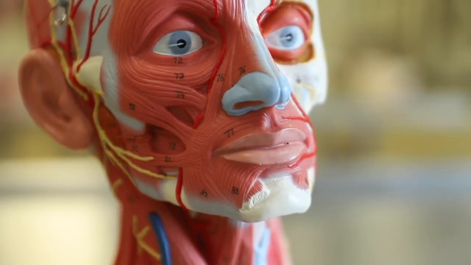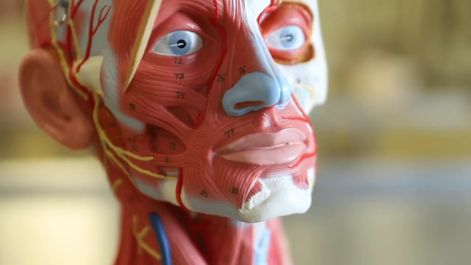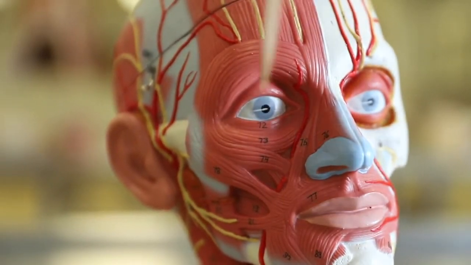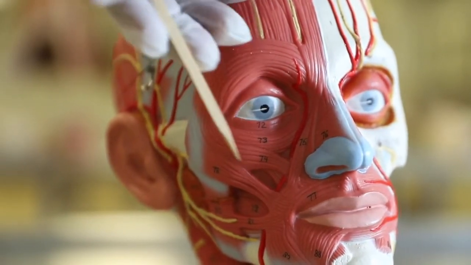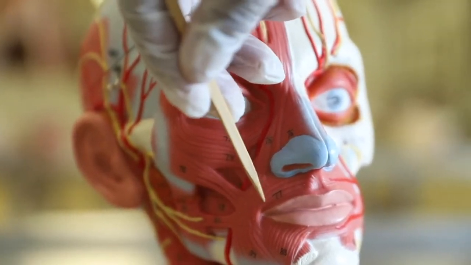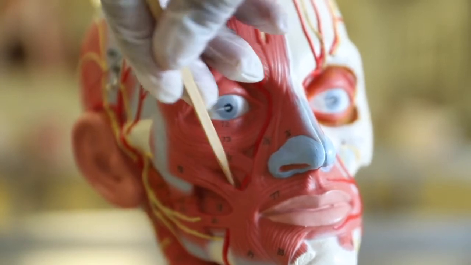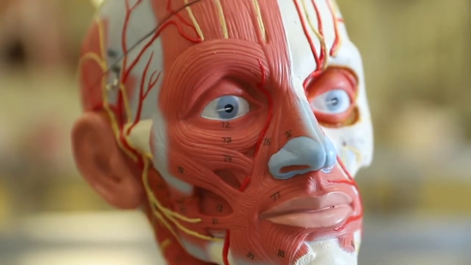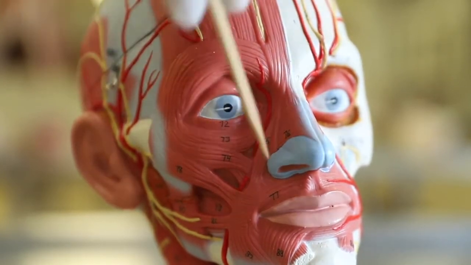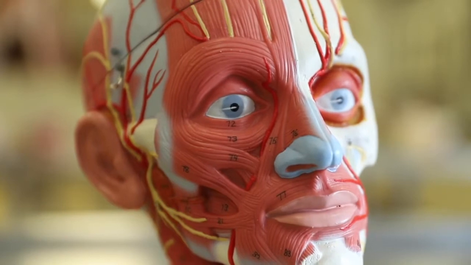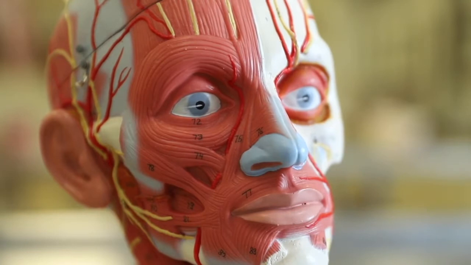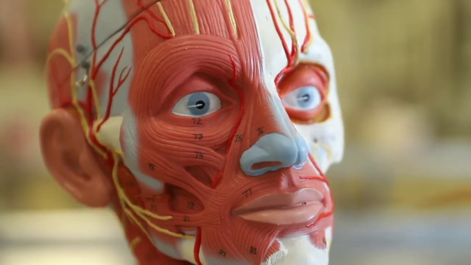Zygomaticus major and minor, mainly zygomaticus major, is called the laughing muscle. It raises the corner of the mouth superolaterally. The risorius is also called the smiling muscle, because it retracts the angle of the mouth posteriorly and laterally.